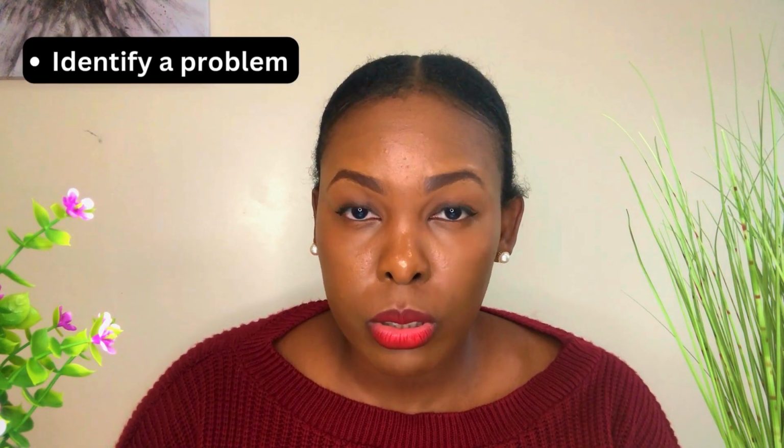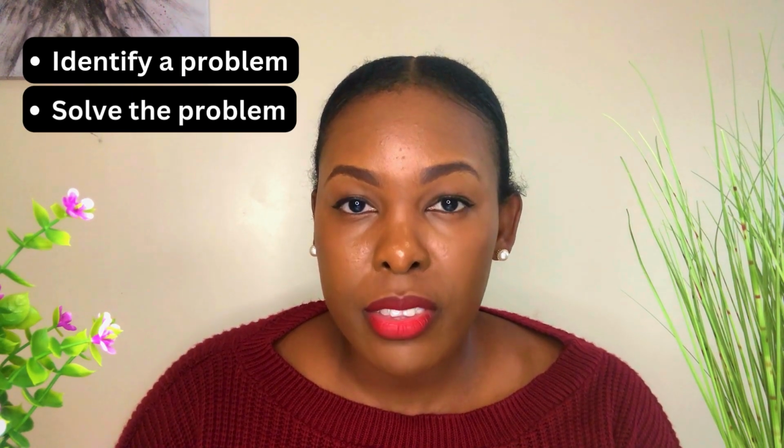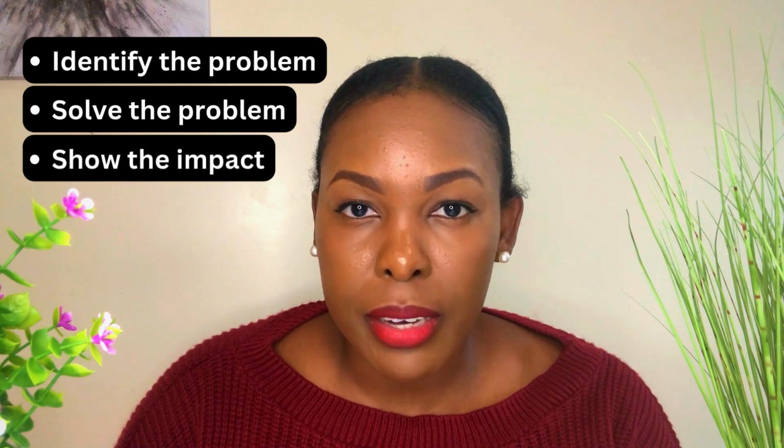When you're demonstrating your leadership potential, there are three key things you need to observe. The first is identify a problem. Two, solve the problem. Three, show your impact. Only those three things. So I'm going to give you good, relevant examples that you can use, that make sense and that you can adapt to your setting.